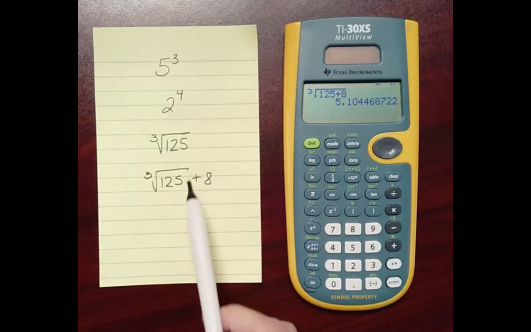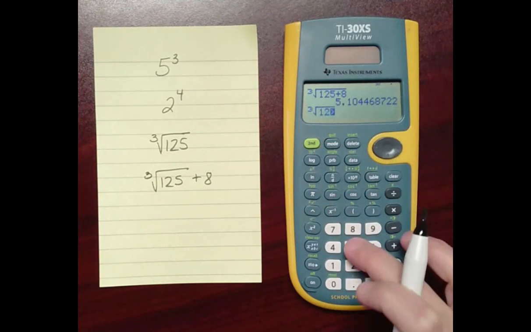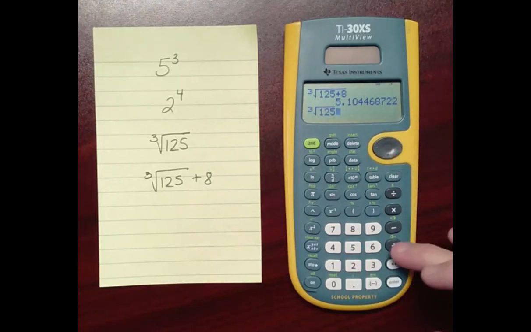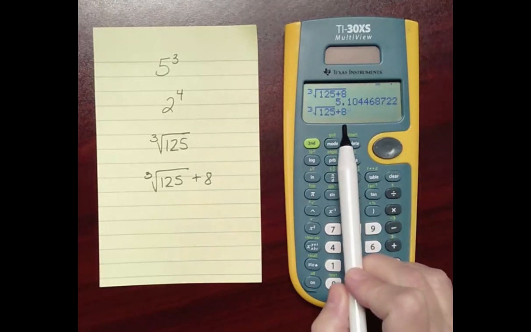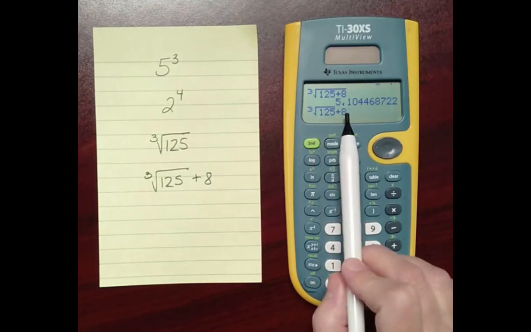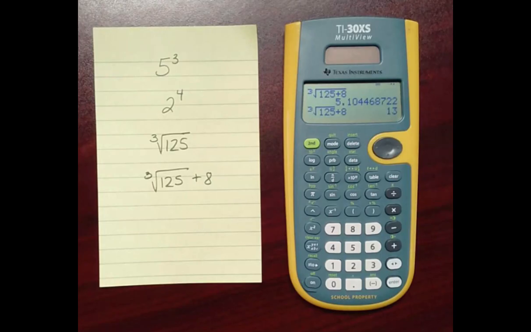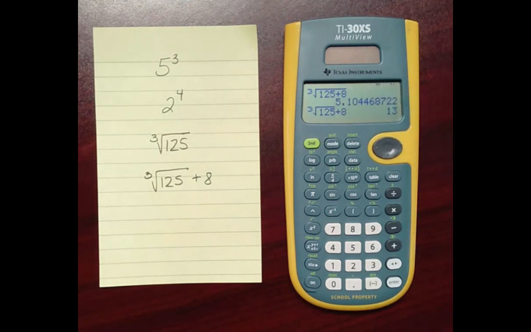If I wanted to add 8 to the cube root of 125, we want to do 3 second caret 125. We're going to move over before putting our plus 8. And that way the plus 8 is not taking the cube root. The calculator will take the cube root of 125 and get 5, and then add 8 to that number and get 13. So you can see you get two totally different answers if you do not move the cursor out from underneath the square root or the cube root symbol when doing additional math.